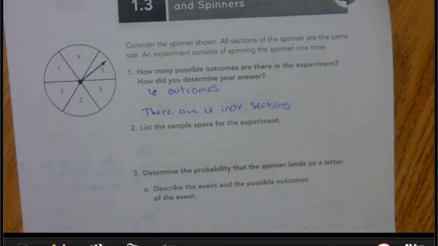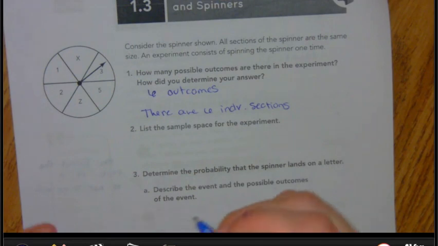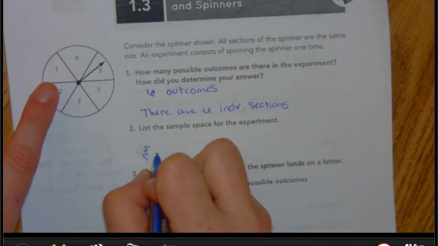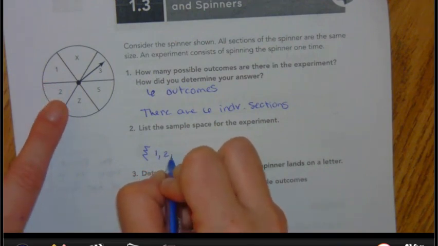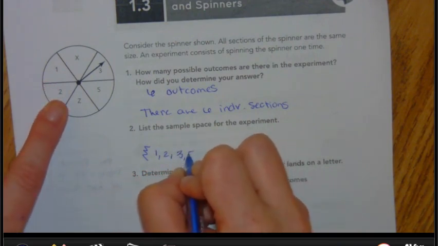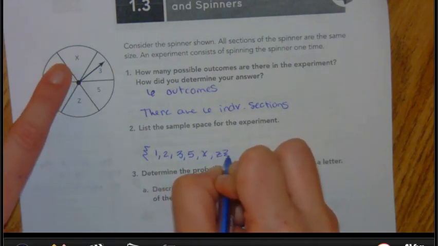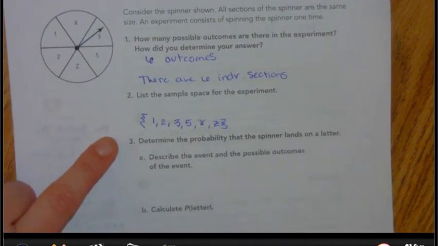Number 2 is asking, list the sample space for the experiment. I want to know, what could I land on? Well, I could land on a 1, 2, 3, 5, X, and Z. That's my entire sample space.